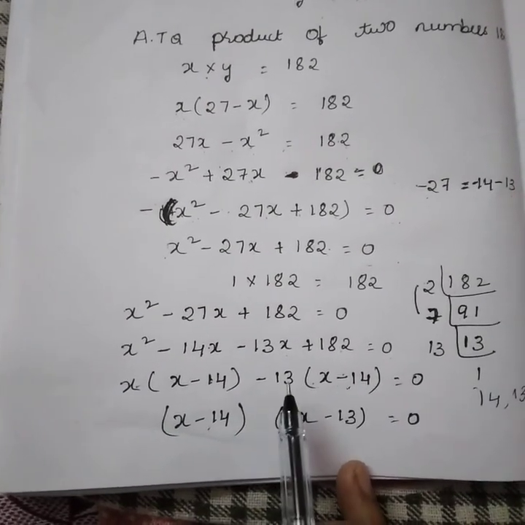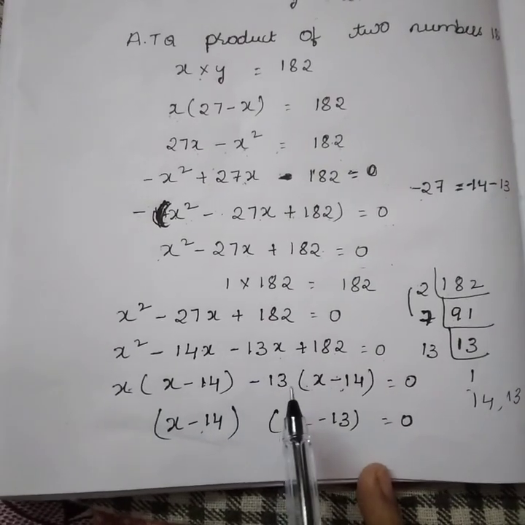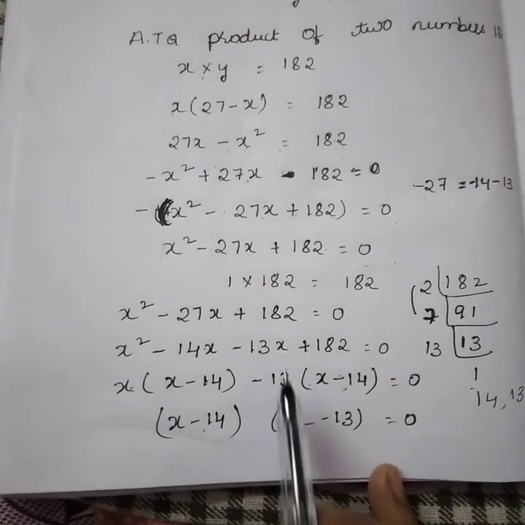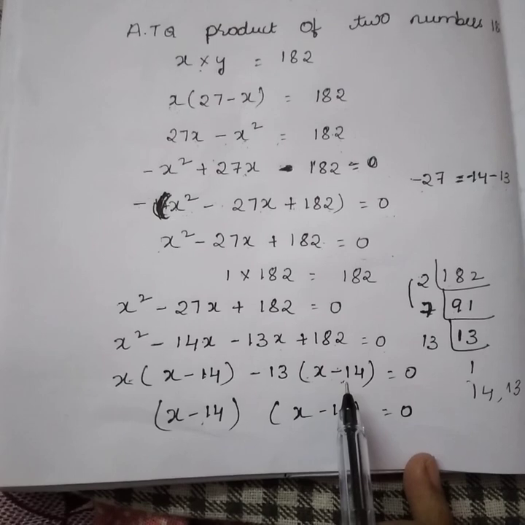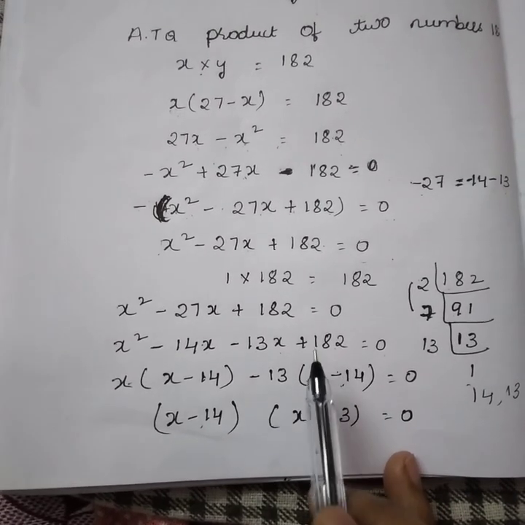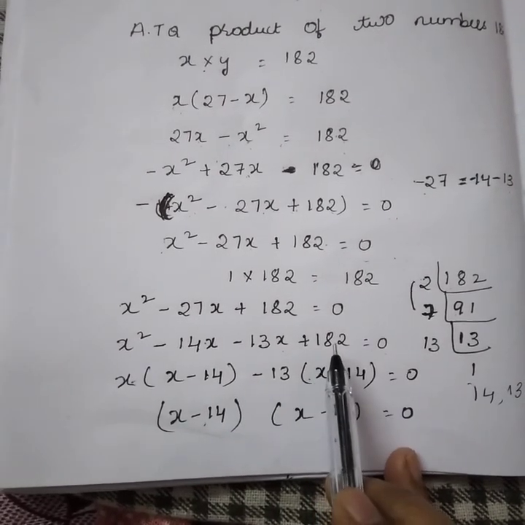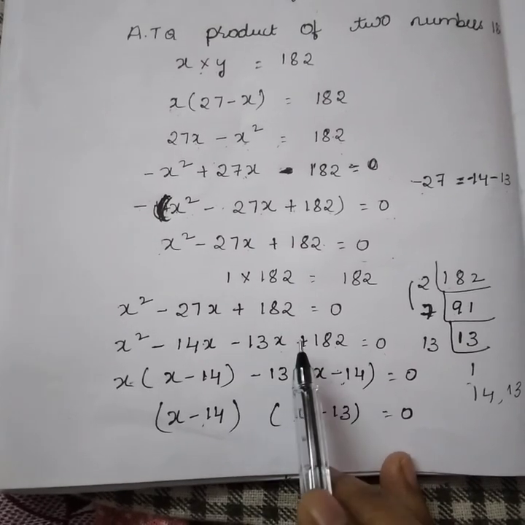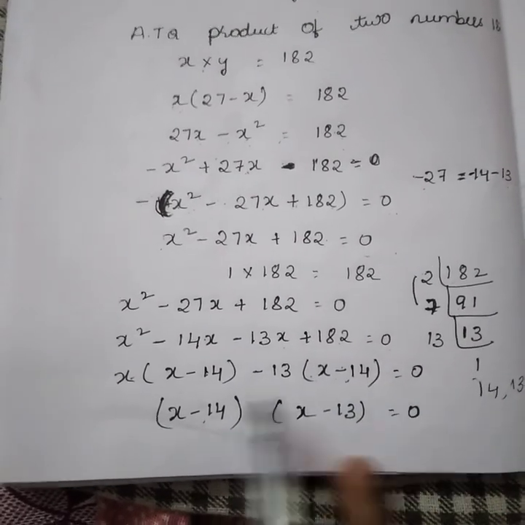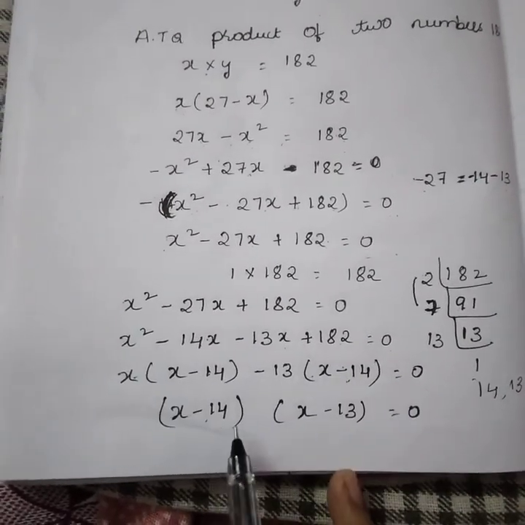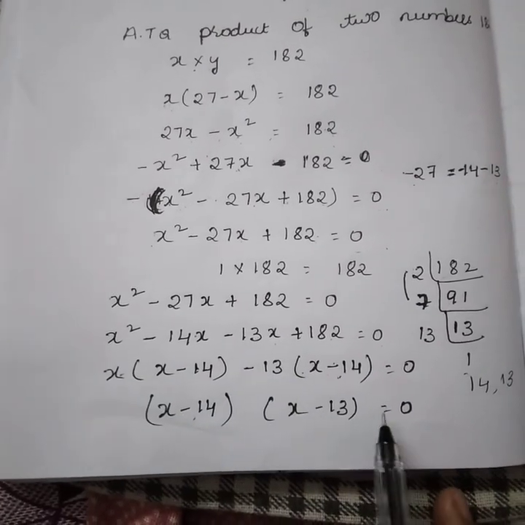Take minus 13 common. Minus 13 into x, minus 13x. Minus 13 into minus 14, that is 182. Minus into minus is plus, is equal to 0. (x minus 14) into (x minus 13) is equal to 0.